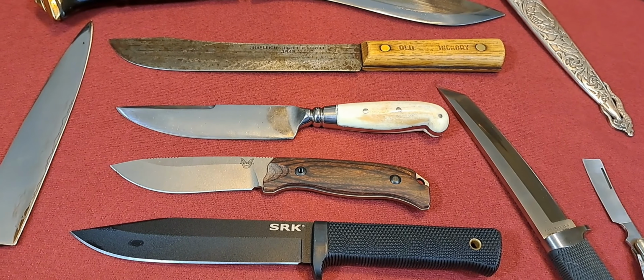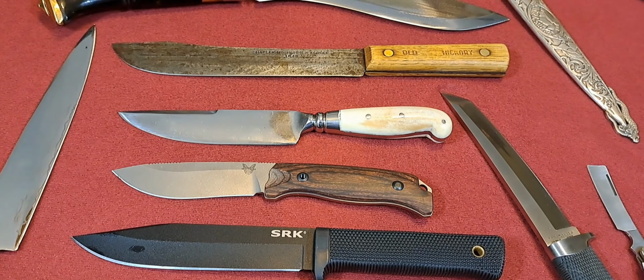Hey, what kind of blade is that? Did you squirt Batman? Yeah.